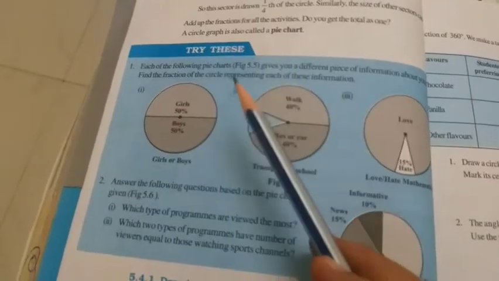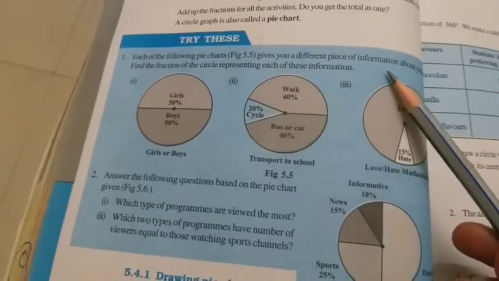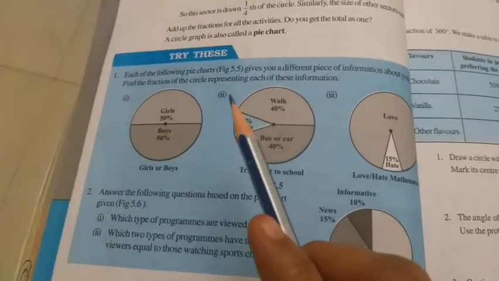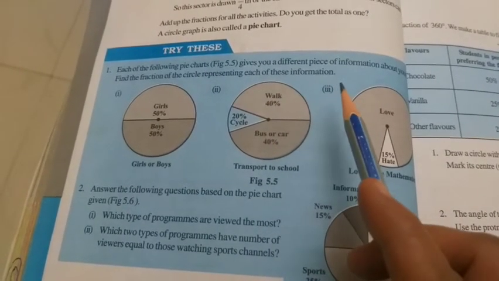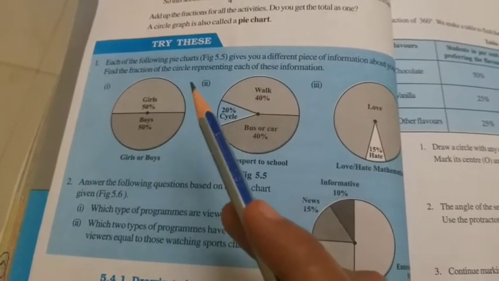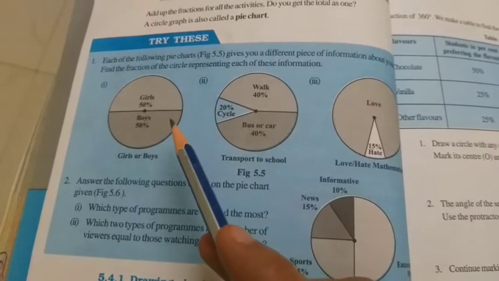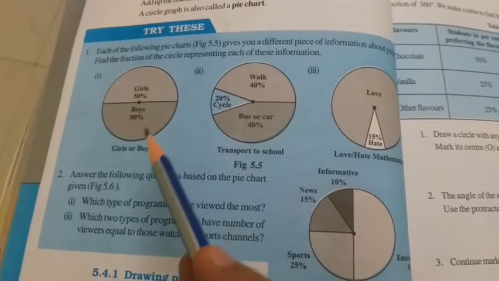In that, each of the following pie chart gives you a different piece of information about your class. Find the fraction of the circle representing each of these information. Here they have given you the percentages. You have to find out the fractions. Such questions we have done in the exercise. Refer that and do it here.